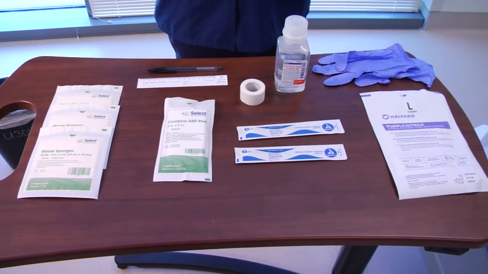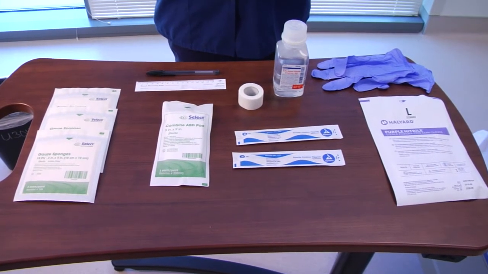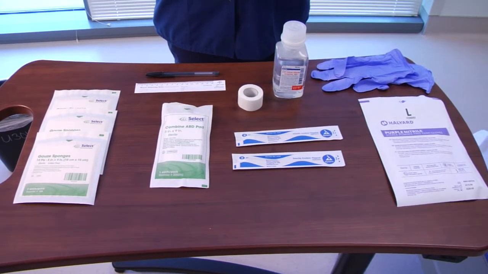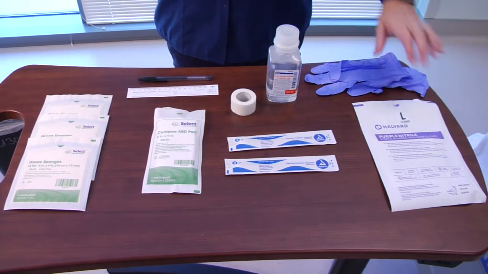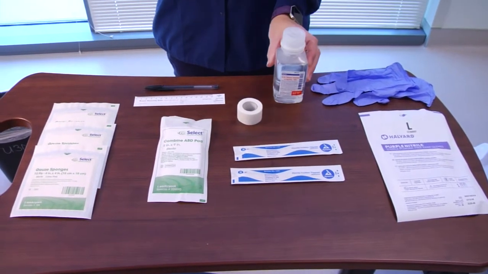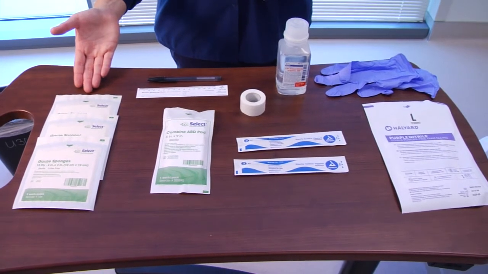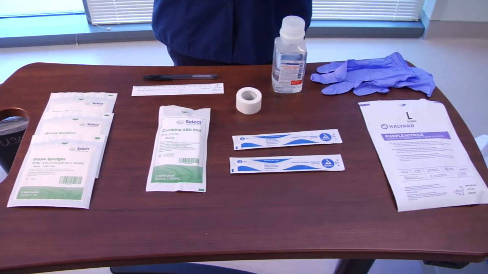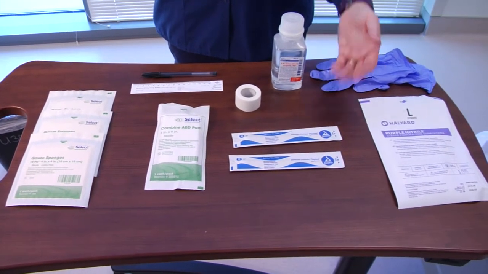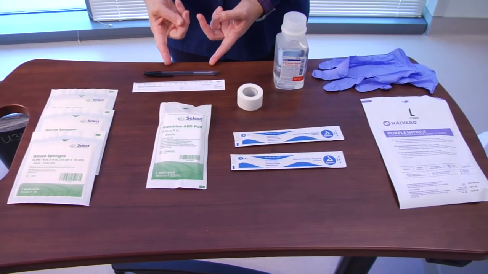Prior to re-entering the room, the nurse will gather the necessary supplies. In this case, the nurse will need clean gloves, sterile gloves, normal saline, sterile gauze dressing sufficient to cleanse, pack, and cover the wound, an ABD pad, sterile cotton-tipped applicators, a measuring tool, tape, and pen.